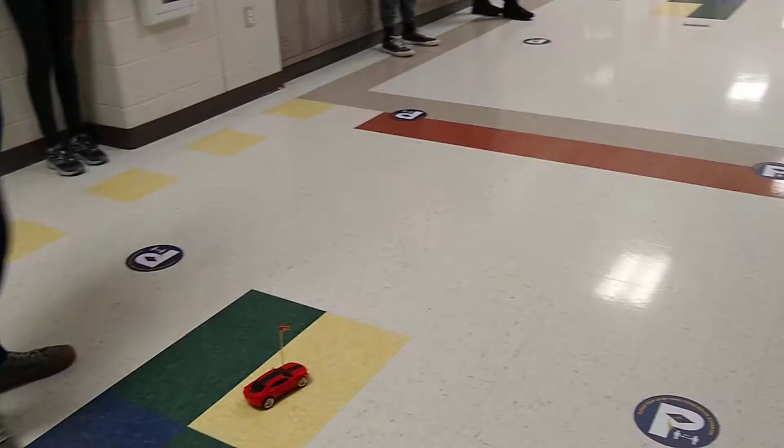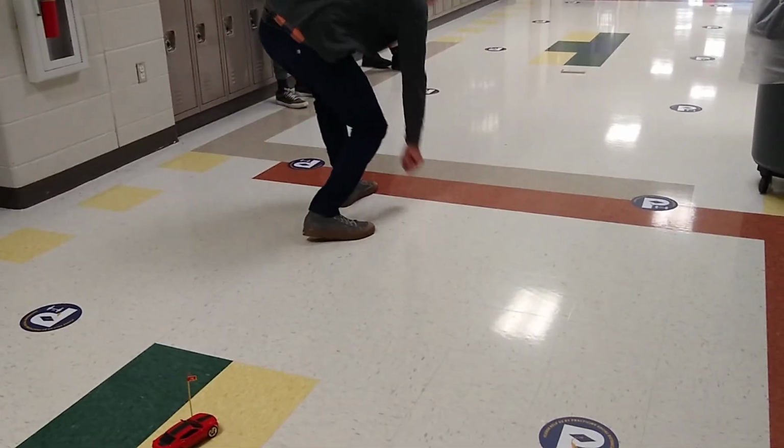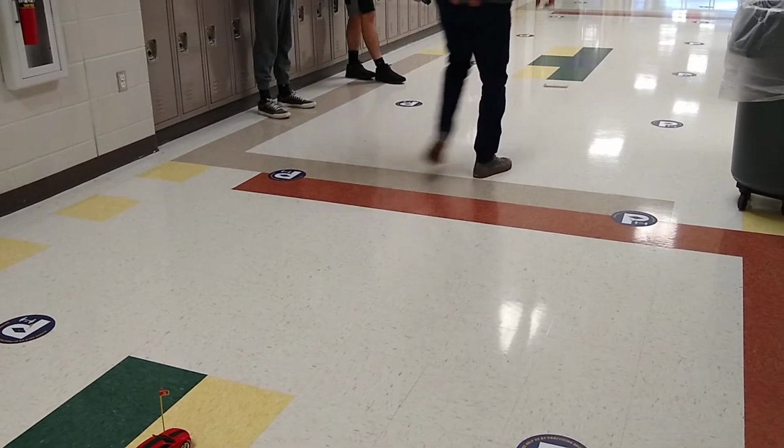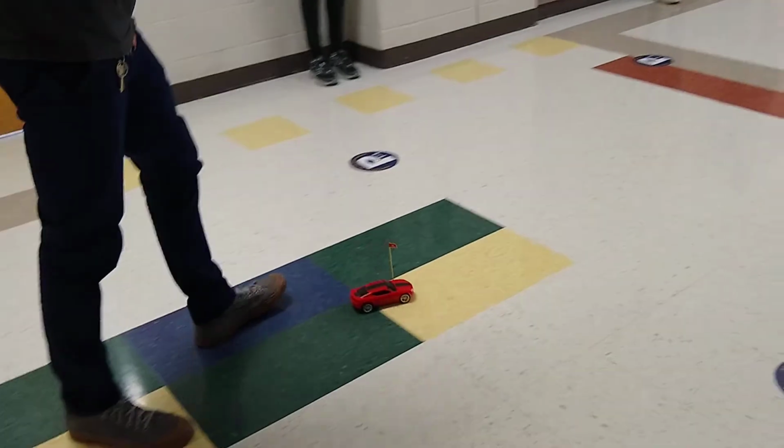So we're all going to use some stopwatches, and we're going to time how long it takes for this car to go 10 tiles. All right, everybody. When we cross here, start your stopwatch. When we hit the plastic, stop it. All right, here we go.